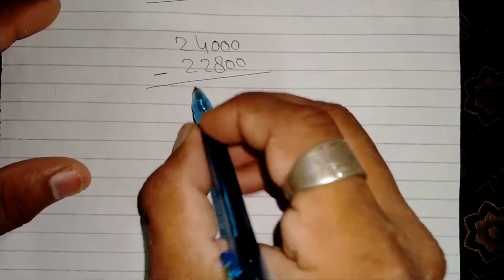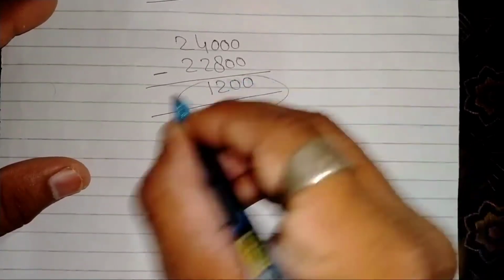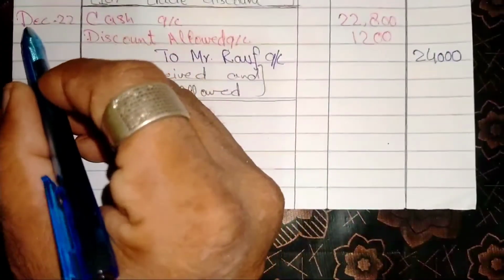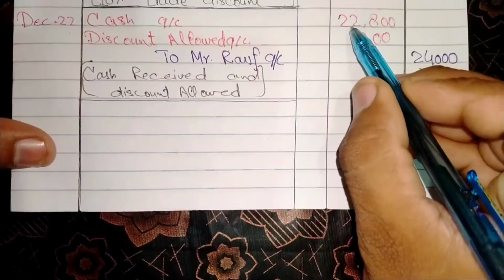The difference of both amounts is $1,200. This is the discount allowed given to Mr. Rauf by the business. Clear? That's it. So the entry will be on date December 22, cash account debit against the amount received in actual.